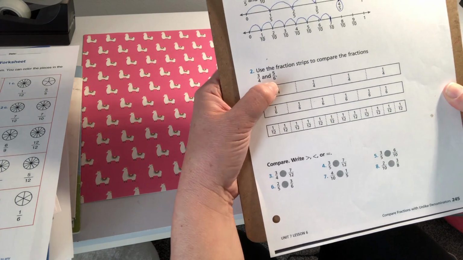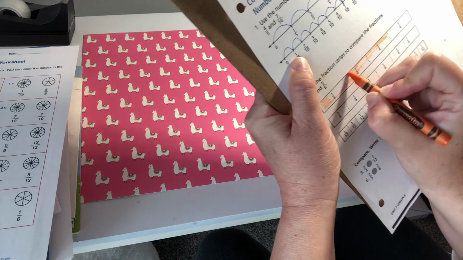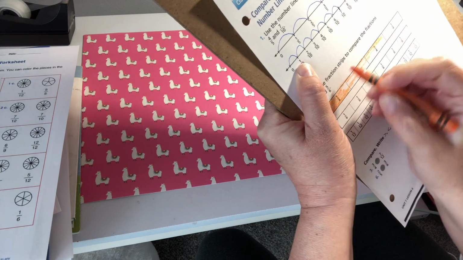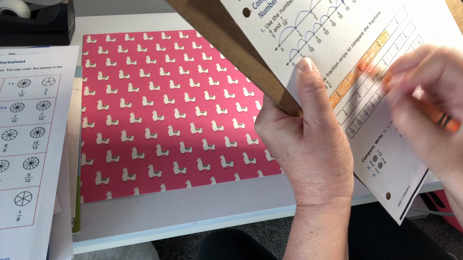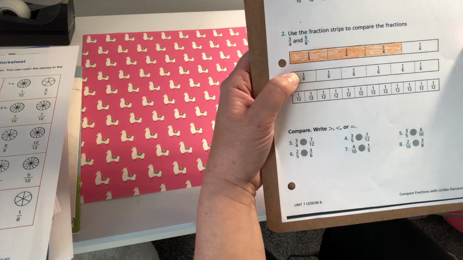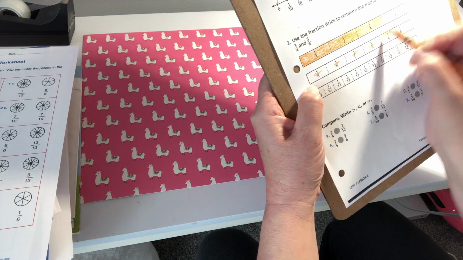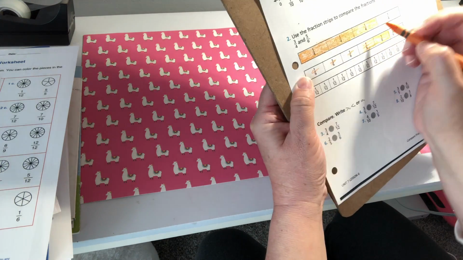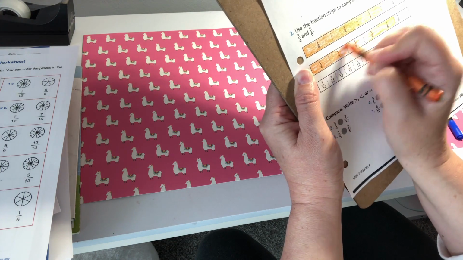So comparing 3/4 and 5/6, I'm just going to color 3 of my fourths. Sorry if the angle is weird. I'm waiting for Amazon to bring me a tripod. Might take a couple more weeks. Okay, so there's my 3/4, 3 out of my 4 parts shaded in. And then 5/6. I think this is going to be pretty close. So there's 1, 2, 3, 4, 5. And as you can see, you color further out on 5/6. So then that tells me that 5/6 is greater.